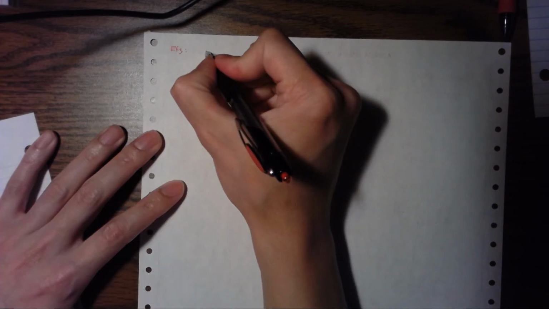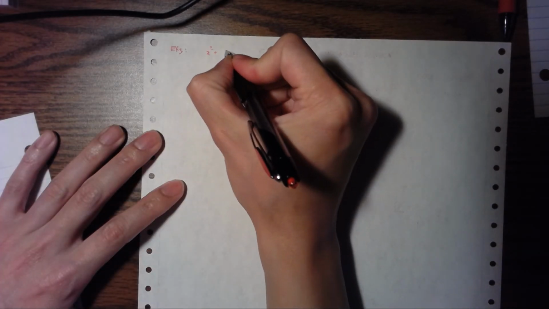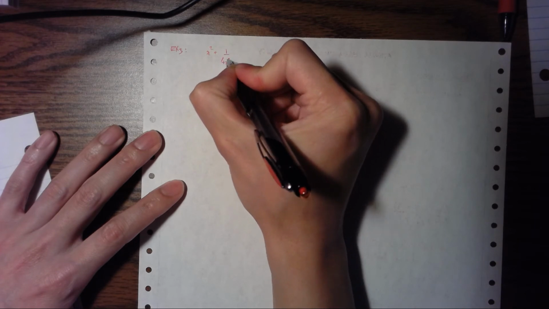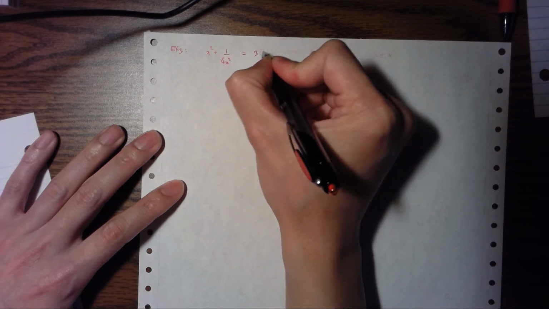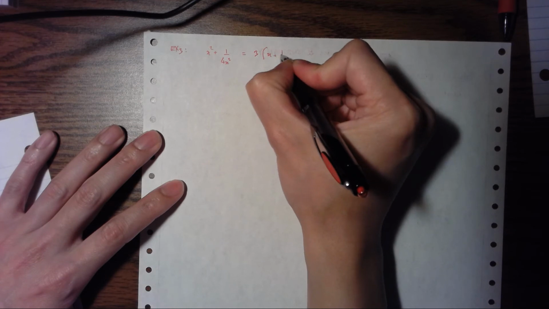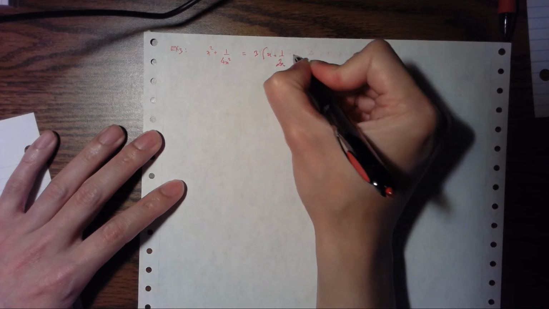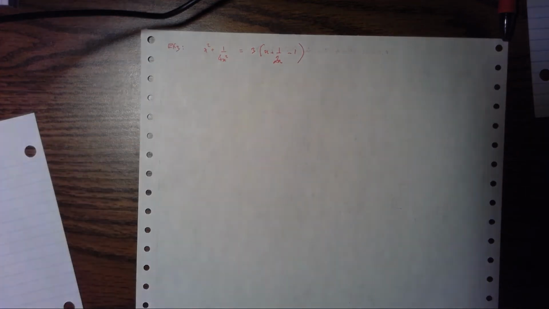What if I have x squared plus 1 over 4x squared, and over here we have 3 times x plus 1 over 2x minus 1. Is it a rational equation? Yes. How do we solve it? The general approach works.